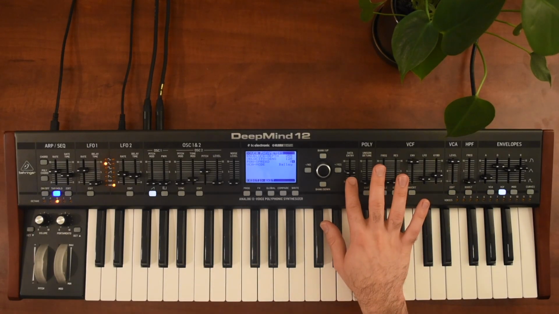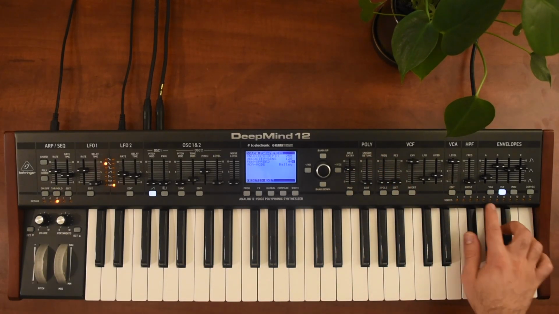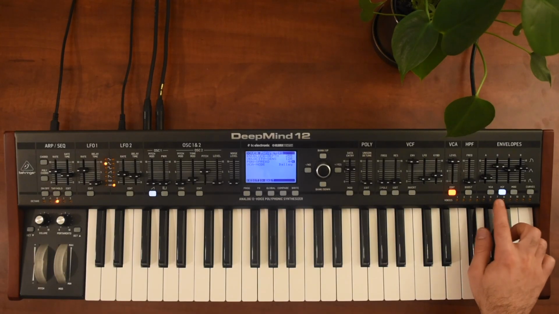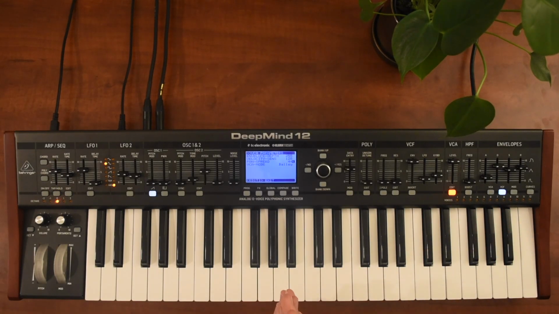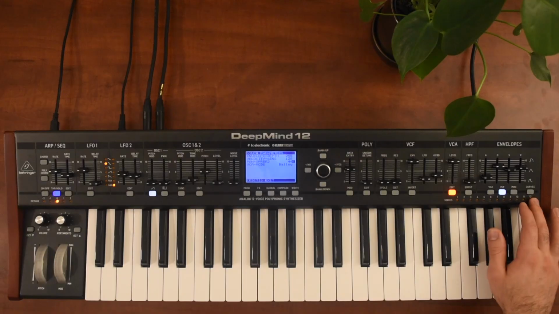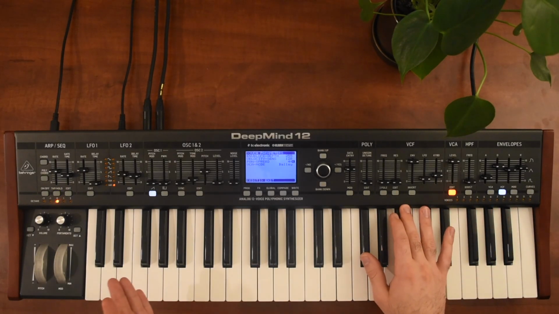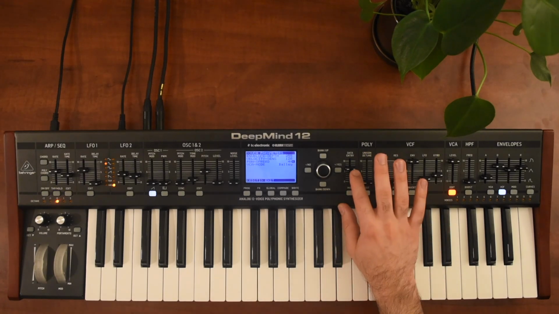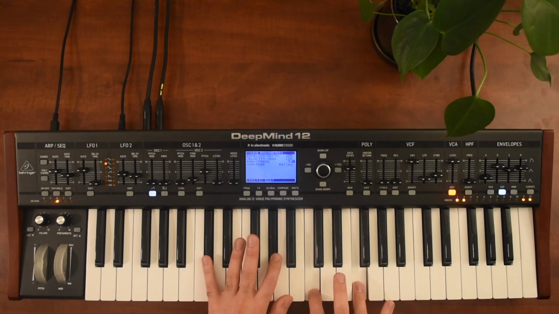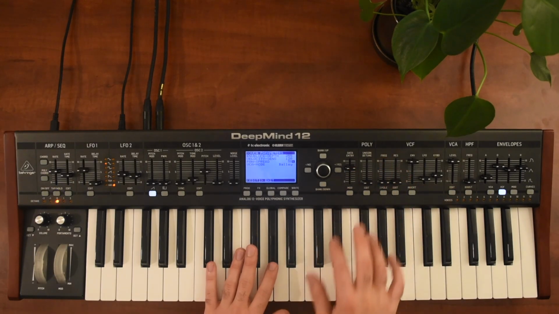And if I bring in some pan spread, what that's doing is, for each voice, depending on how far it is from this sixth voice, panning it either to the right or the left, right? So for example, voice 12 is being panned the furthest to the right, voice 1 is being panned the furthest to the left. And that stays, right? Add a little more, make it more obvious.